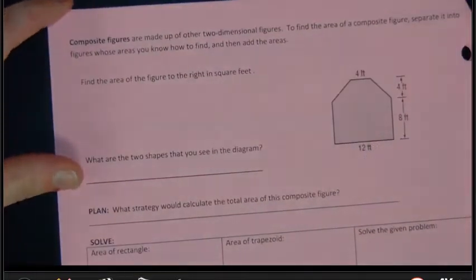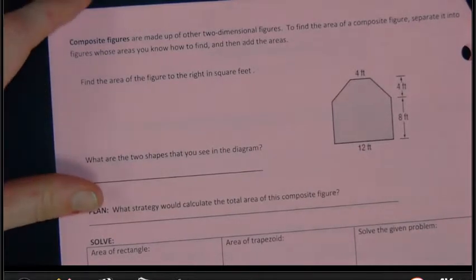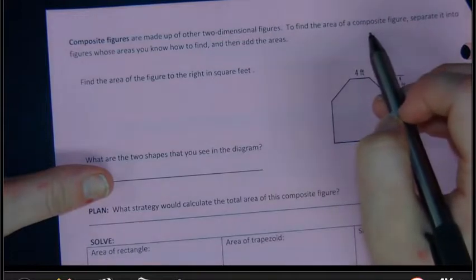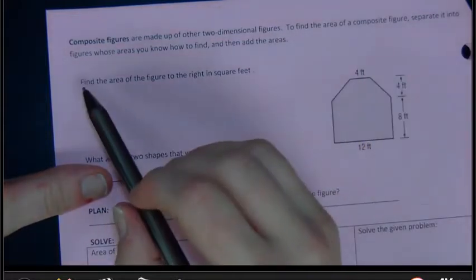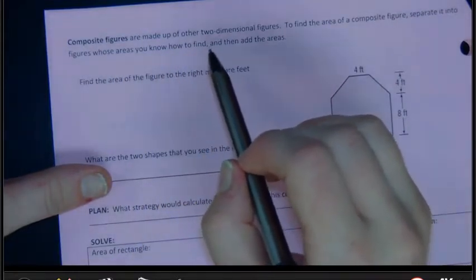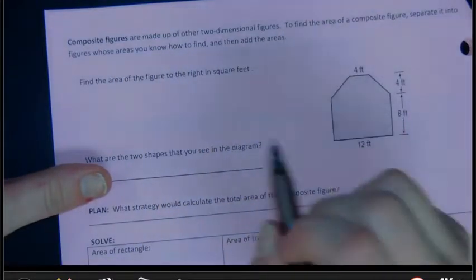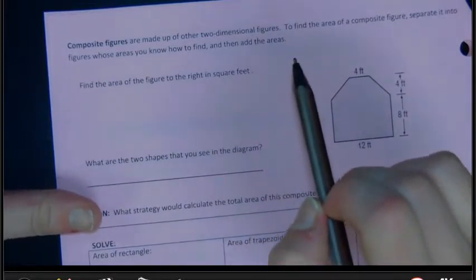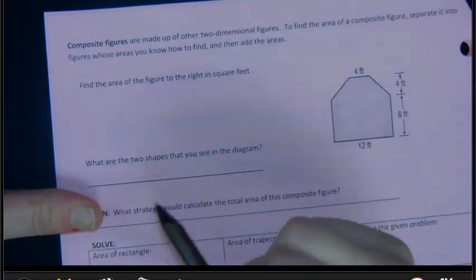On to the back, composite figures. So composite figures are made up of two-dimensional figures. To find the area of a composite figure, separate it into figures whose areas you know how to find, and then add the areas together. So find the area of the figure to the right in square feet, okay? What are the two shapes that you see?